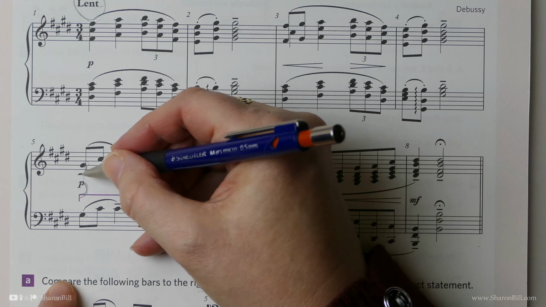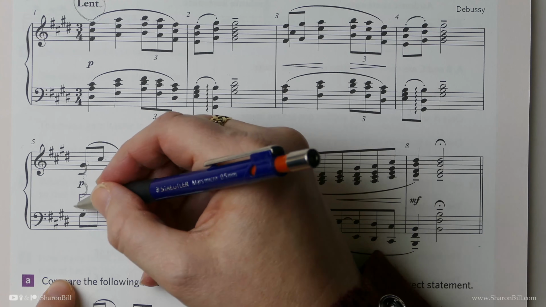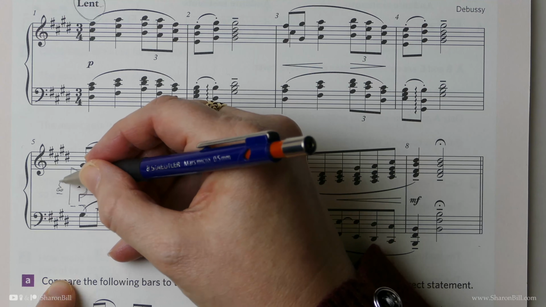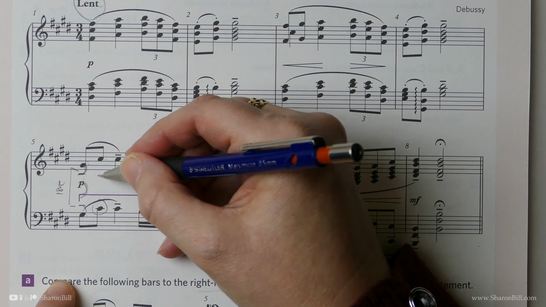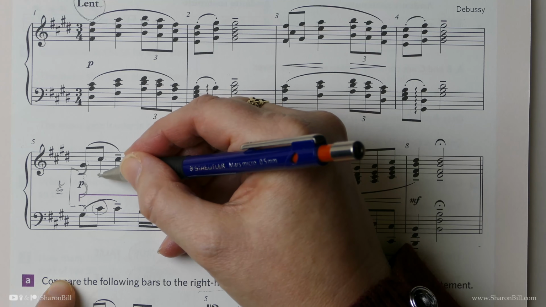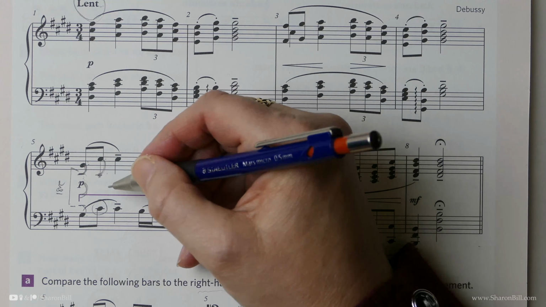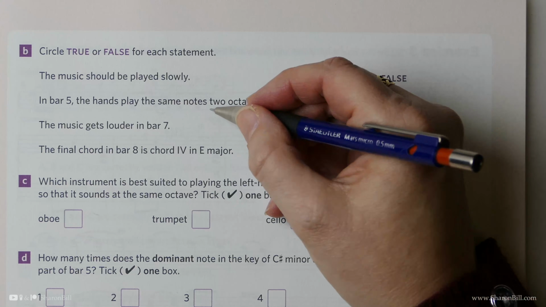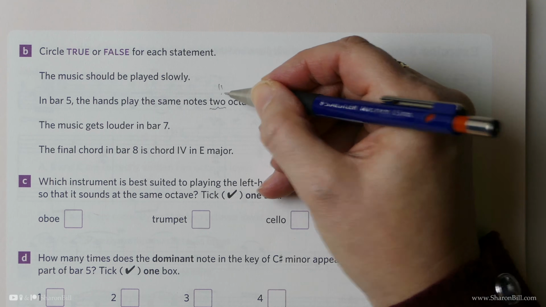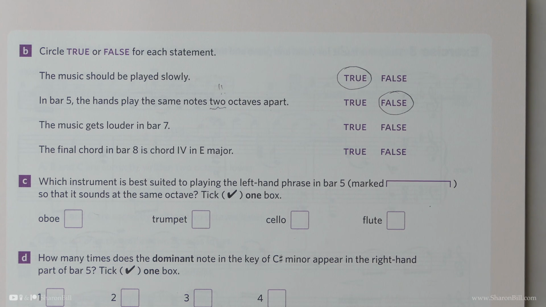This is the G above middle C. This is the G below middle C. So actually that is only 1 octave apart. There's middle C. There's the C above middle C. That's only 1 octave apart. So although they're the same notes, they're not 2 octaves apart. So just watch out there. They are only 1 octave apart, and so that's false.